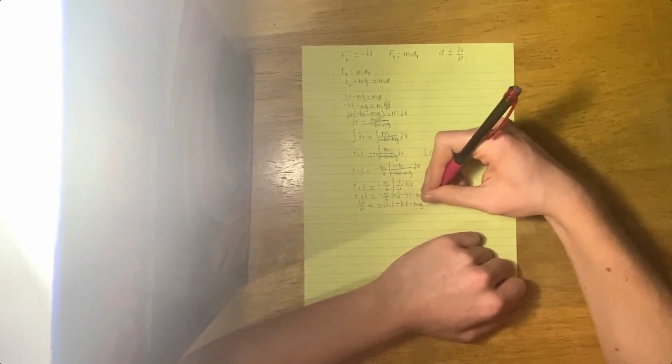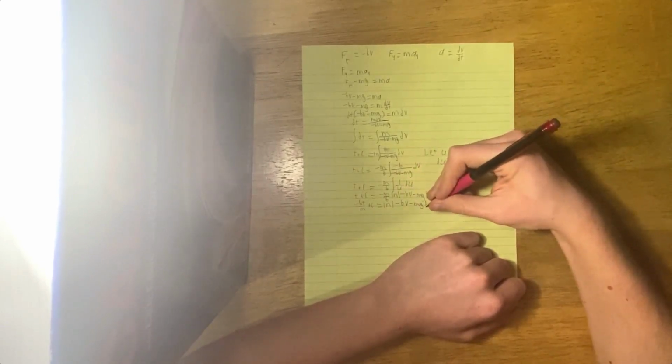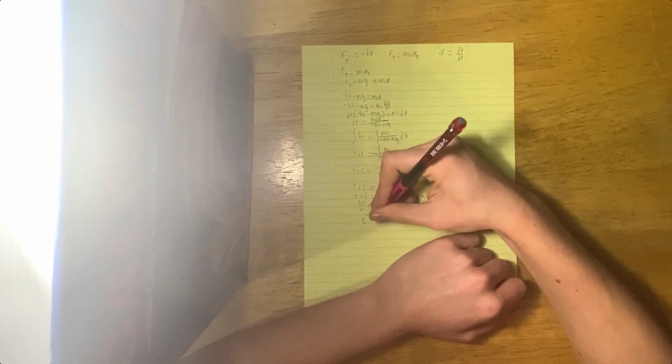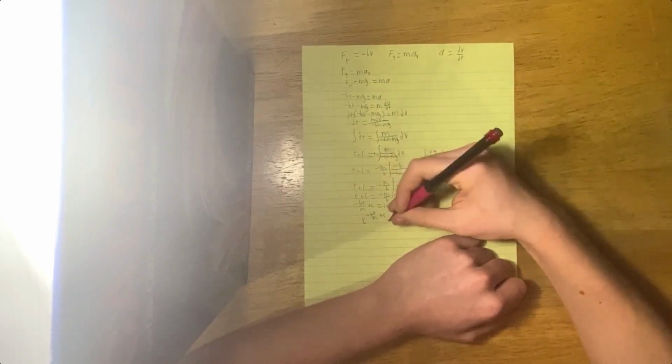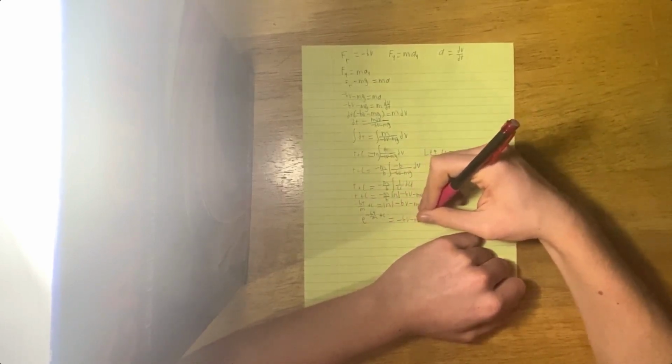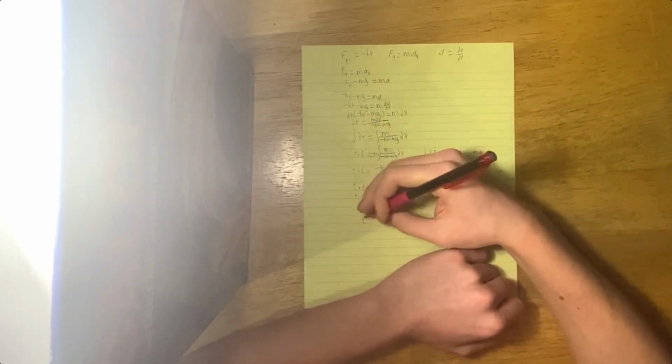And then we get ln of negative bv minus mg. So now we can rewrite this as e to that side is equal to the inside of the logarithm. So e to the negative bt over m plus c is equal to negative bv minus mg.